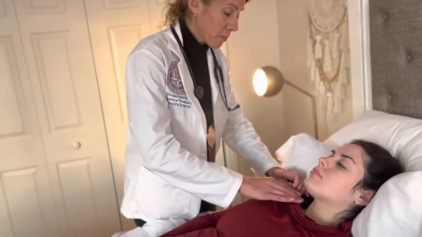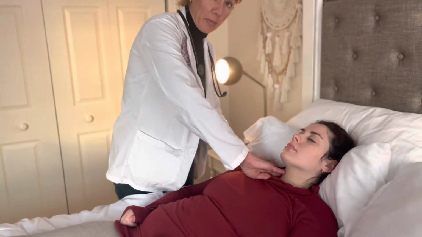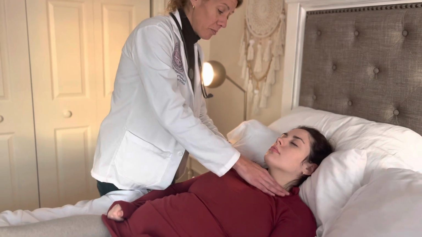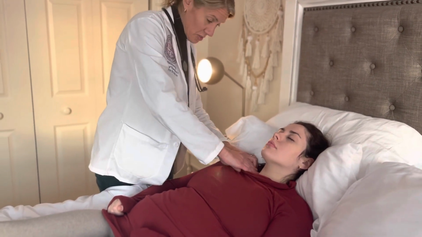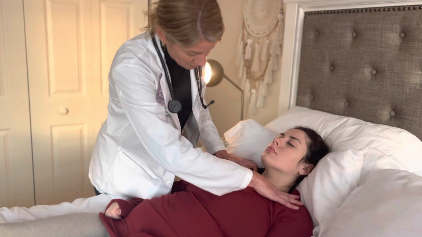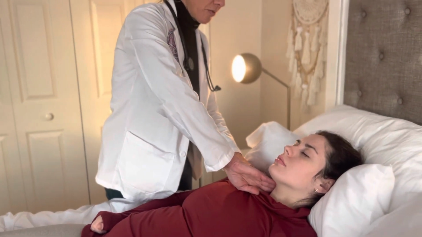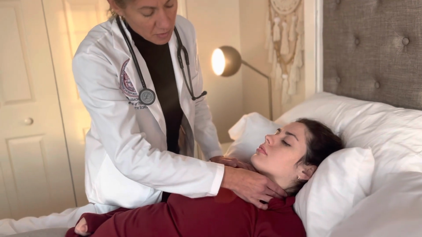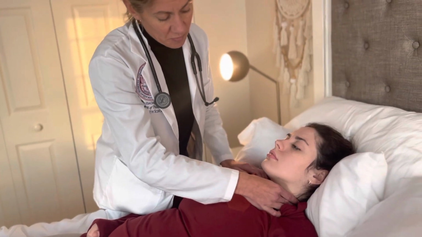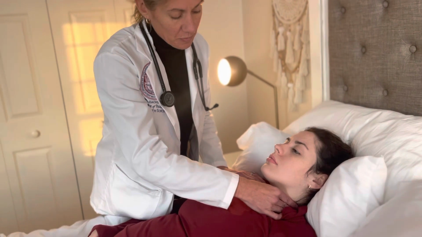So after that, I'm going to inspect and palpate the carotid arteries on both sides. First looking for any pulsations, and I'm palpating one side at a time for any thrills. I'm feeling brisk upstrokes.